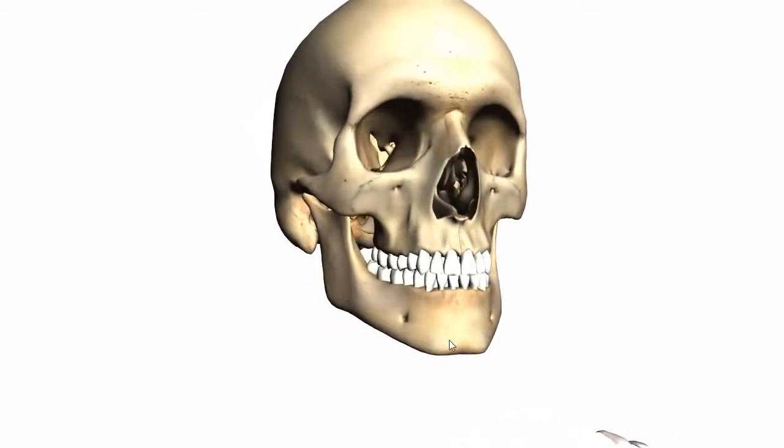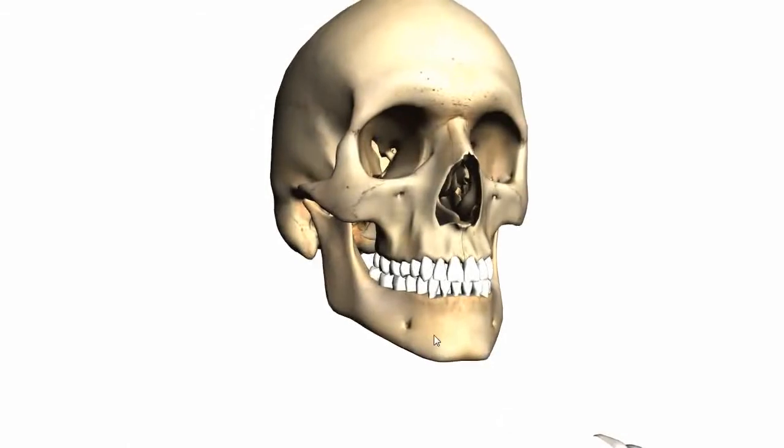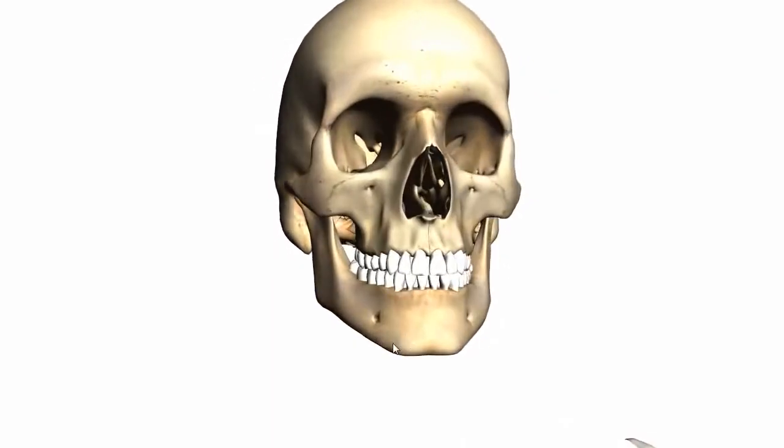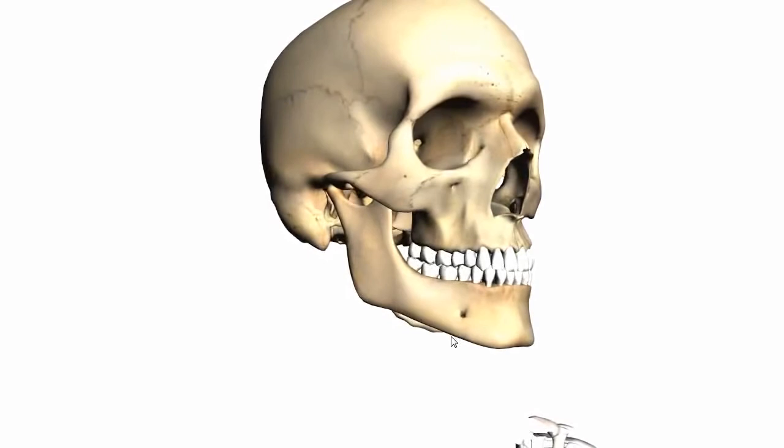And then on either side of the mental protuberance, you've got these two little bumps, which you can just about make out. If I rotate it around, it's probably best to see from the front, but you've got these two bumps that lie just lateral to the central mental protuberance, and these are the mental tubercles. Those are found on the base of the body of the mandible, and the alveolar part contains the teeth. So that's the body of the mandible.